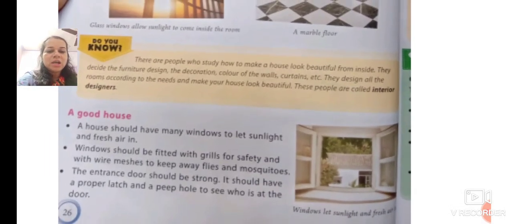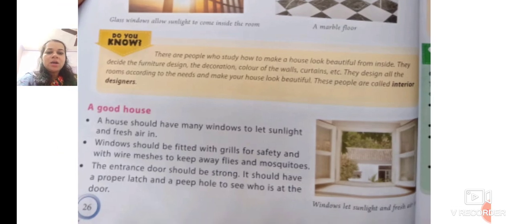A house should have many windows to let sunlight and fresh air in. Now, if you live in a house that doesn't have a window, how suffocated you will feel.